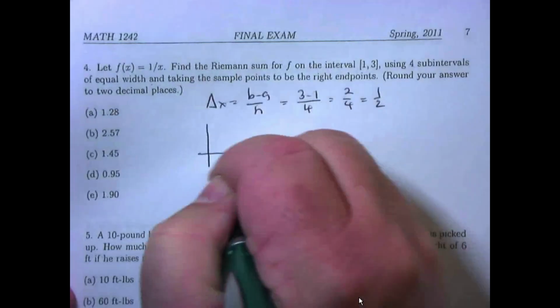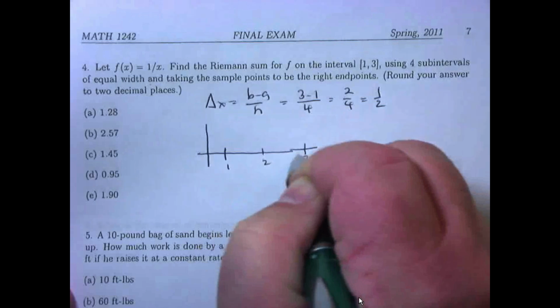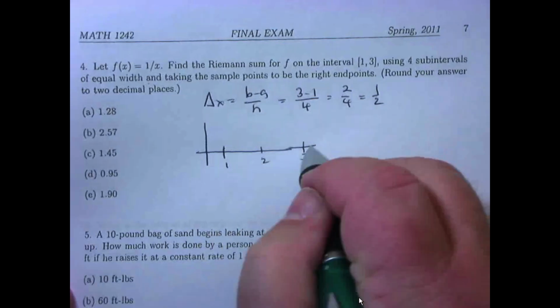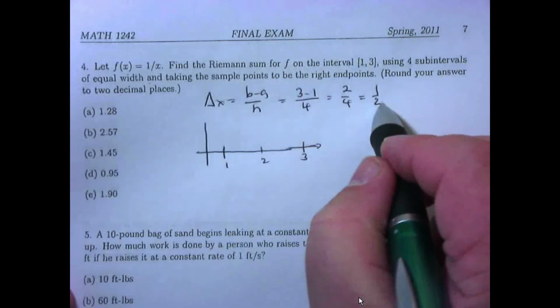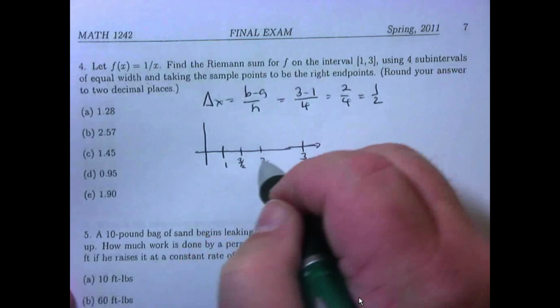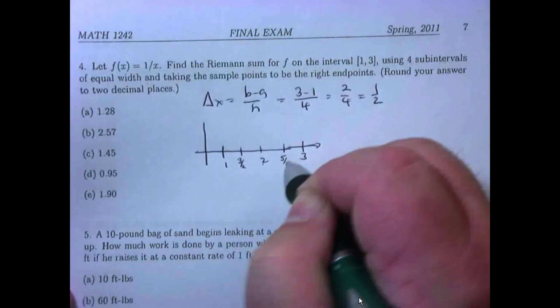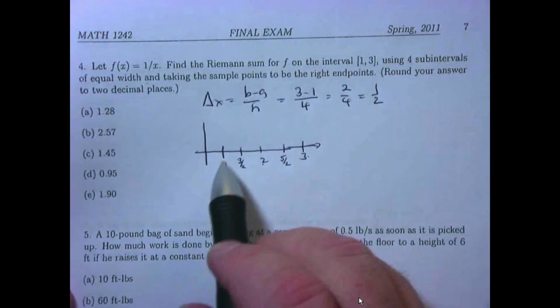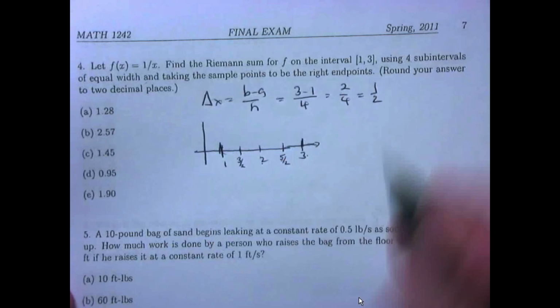When I do a problem like this, I like to kind of draw it out to get an idea. Here's 1, here's 2, and here's 3 on the x-axis. I'm starting at 1, and what's my delta x equal to? 1/2. So 1, if I go over 1/2, that'll be 3/2. If I go over another 1/2, that's 2. Go over another 1/2, that's 5/2. Go over another 1/2, that's 3. And notice I got 1, 2, 3, 4 subintervals between my endpoints.